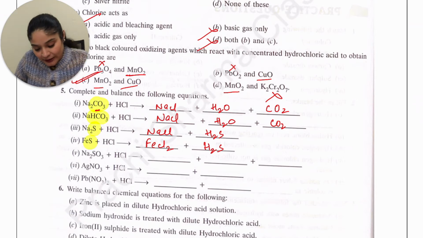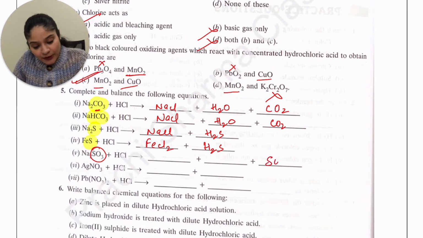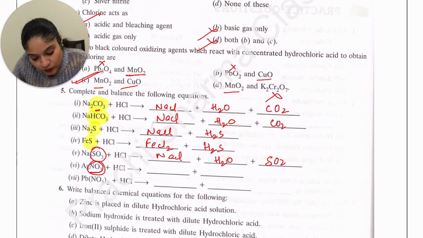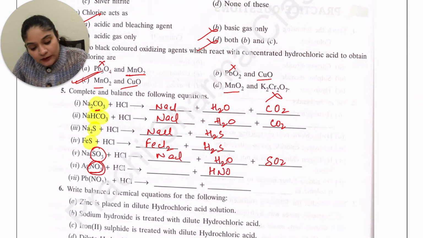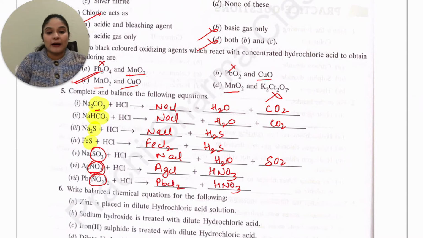Now, Na2SO3. So you have SO3. So what would become? SO2. Sulfur dioxide will come. So SO2 plus water and this will become NaCl. Then AgNO3. You have NO3. This will give you HNO3. Similarly, Pb(NO3)2 will give you HNO3. So what are we left with? We are left with AgCl here and PbCl2 here. Okay, students, balance the equation on your own and let me know.